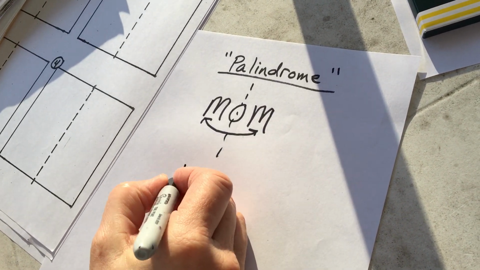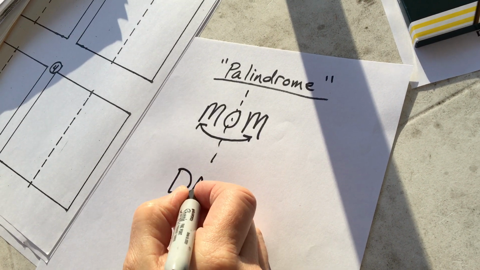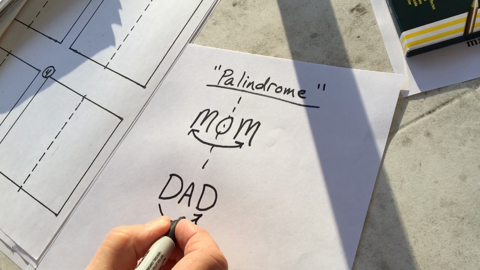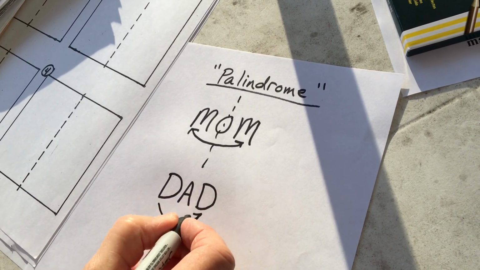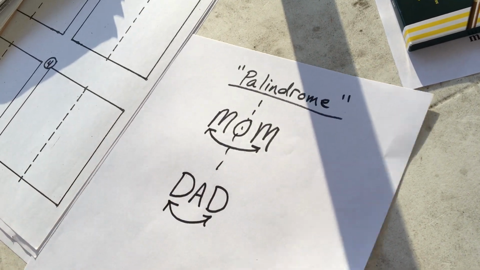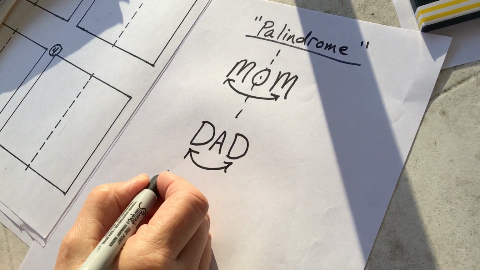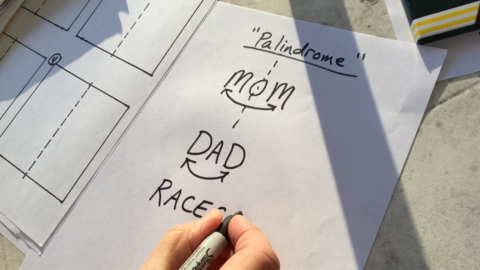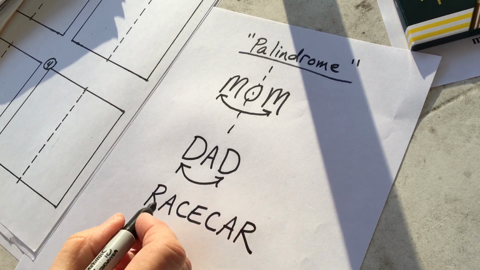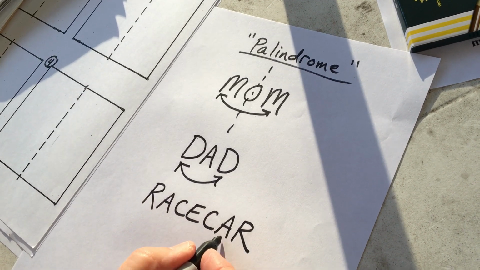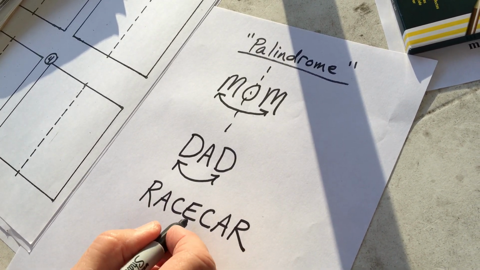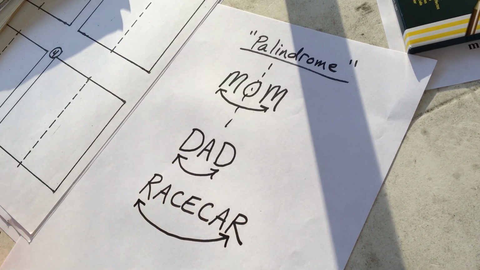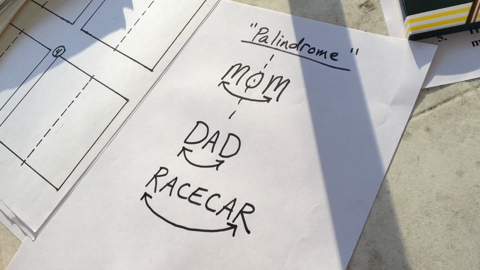Okay, let's try another word. Dad. Also symmetrical, or in language a palindrome. It works this way, D-A-D, and this way, D-A-D. I bet you know a whole lot of palindromes. Did you ever hear of this one? Race car. R-A-C-E-C-A-R, or R-A-C-E-C-A-R. Maybe you can think of other palindromes. There are lots of them in English.